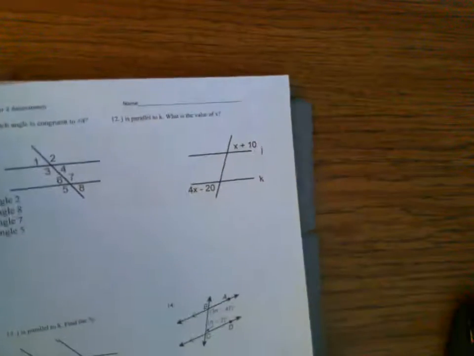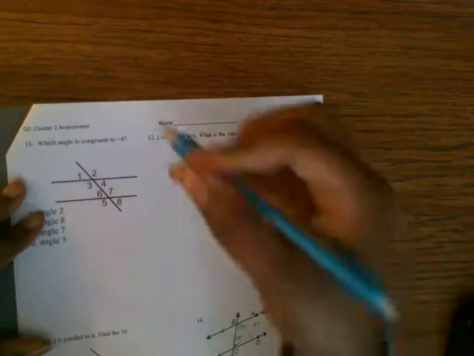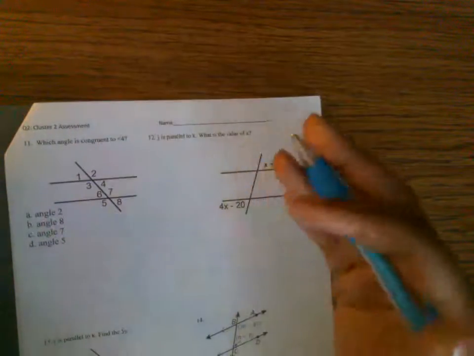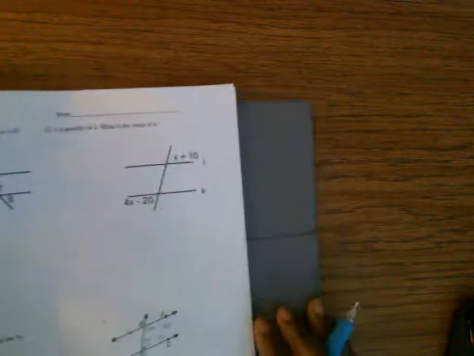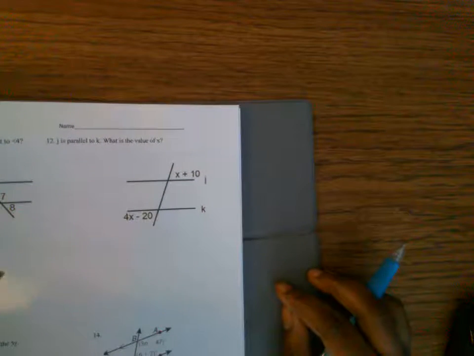Let's see. On the back page, it's saying what's congruent to 4. I'm not going to go through that. Use your notes. We have plenty of notes here on that. And then this one, is there one that's similar?